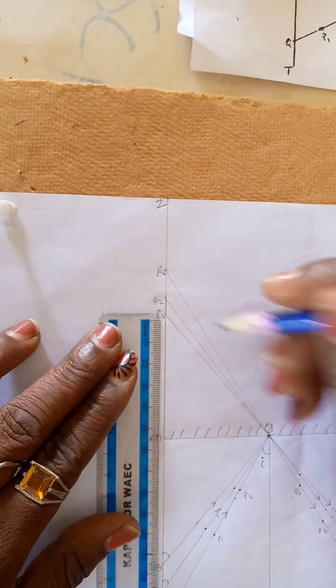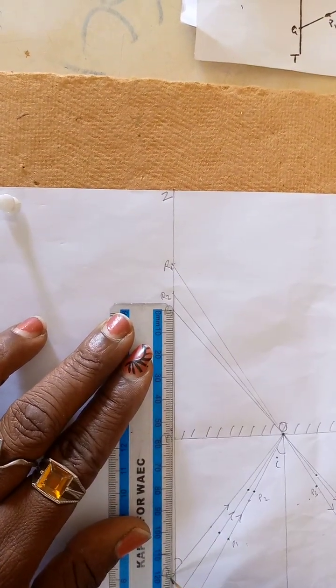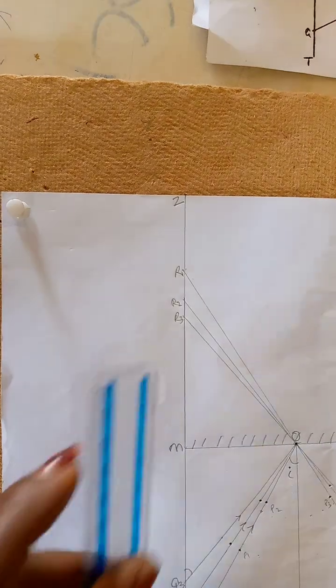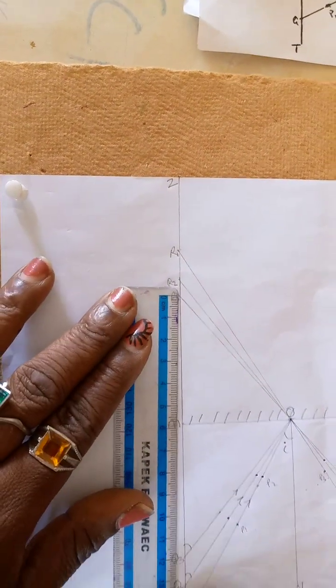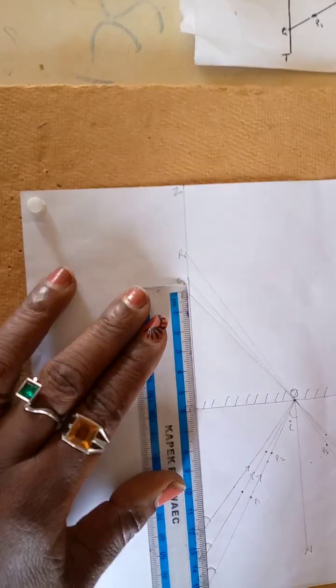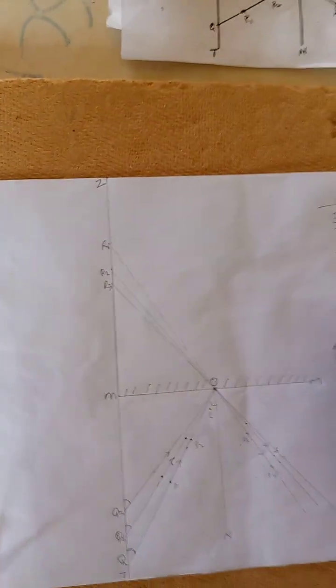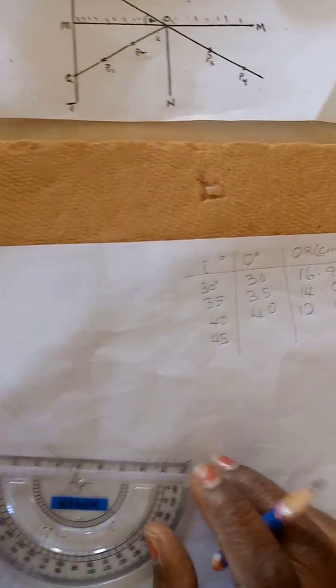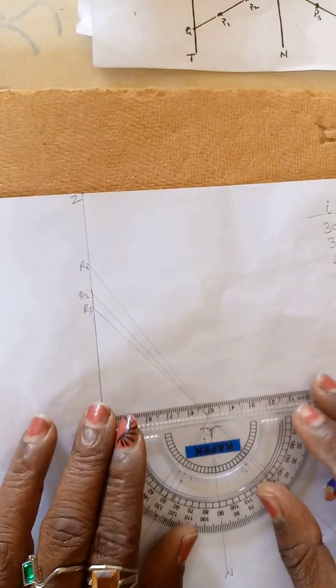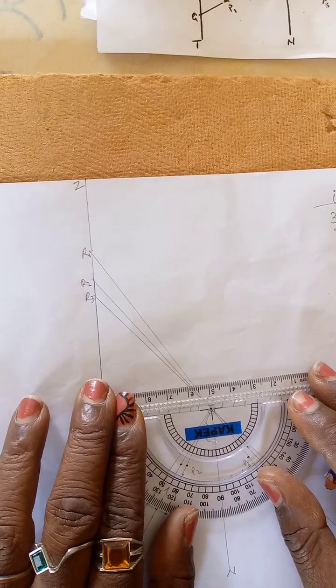RQ. So from this point to this point, sorry, I'm using the wrong side of the ruler. We have this. We measure from here to here. We have 12 centimeters. Then we'll do the next one. The next one is what? For 45. So let's measure 45. Okay, we're repeating the procedure again. We'll measure on 45 from the normal.